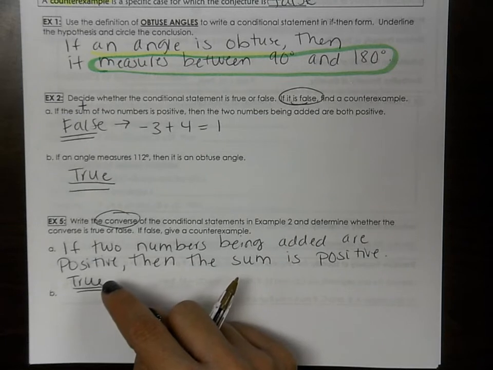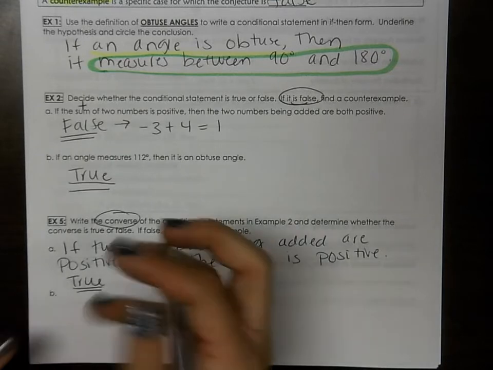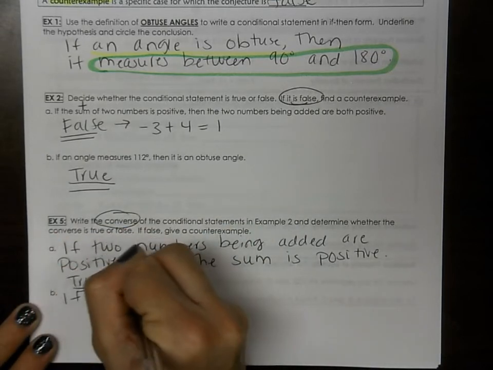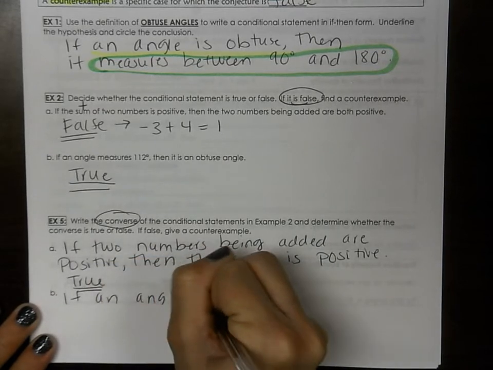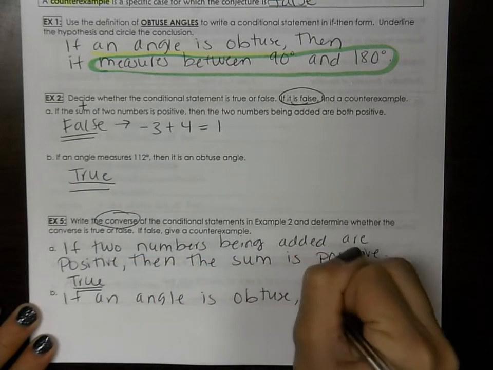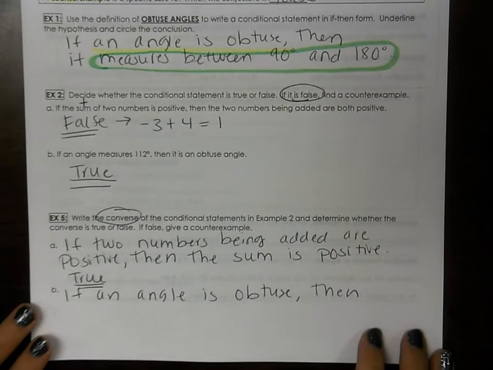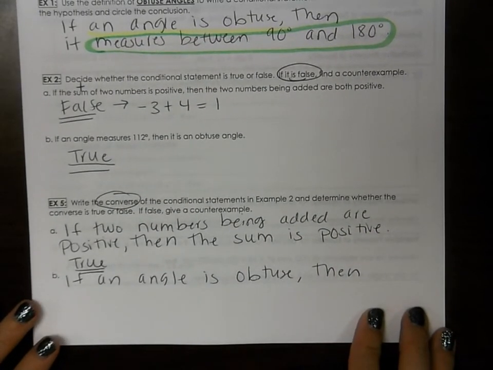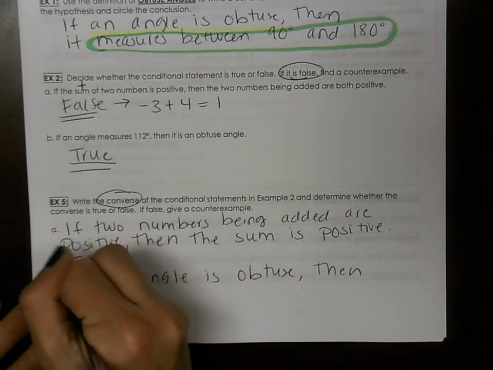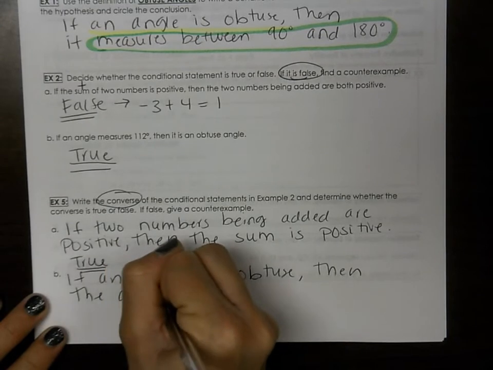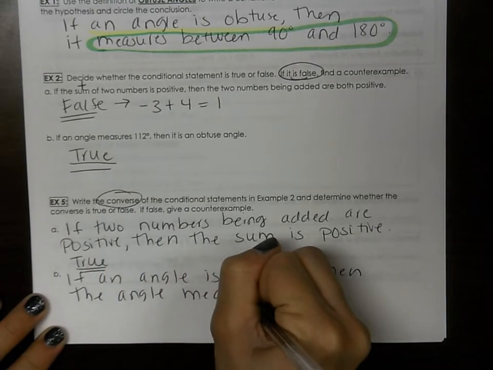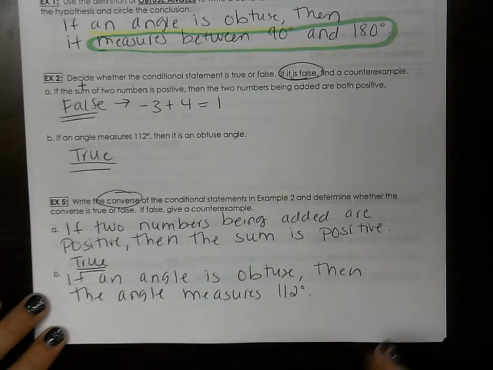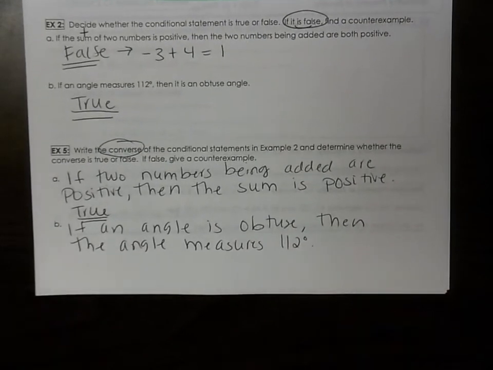All right, let's go ahead and try the second one. So we're going to, again, flip-flop the if and the then. My then was, then it's an obtuse angle. I'm going to start with that now. So if an angle is obtuse, and I'm going to end with my old if. My old if statement was an angle measures 112 degrees. So then the angle measures 112 degrees.